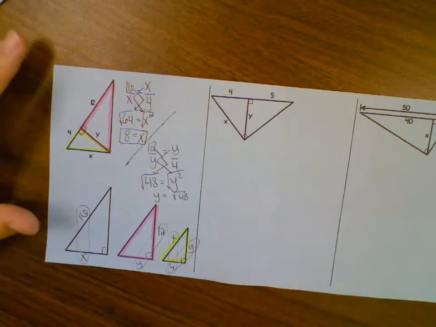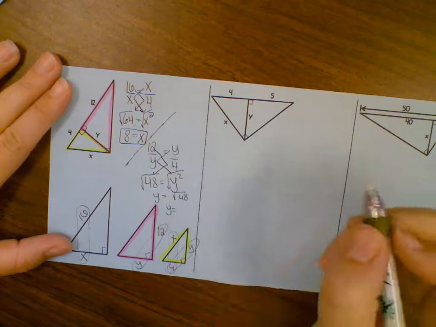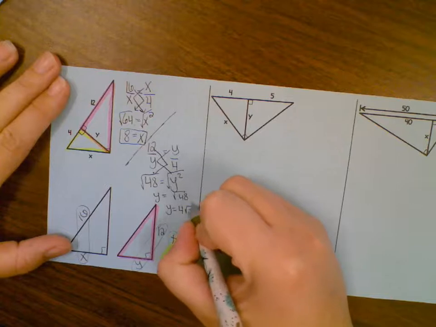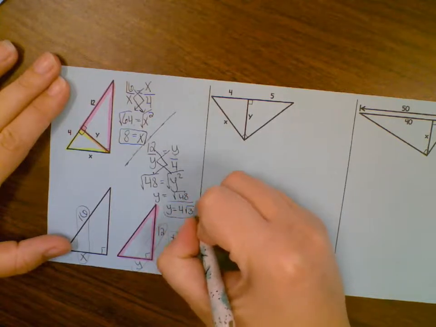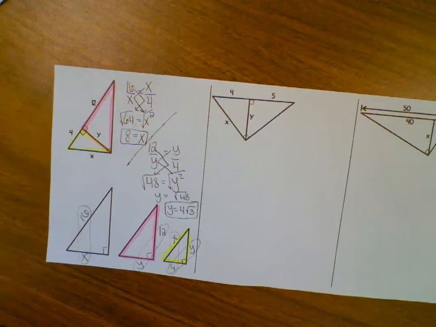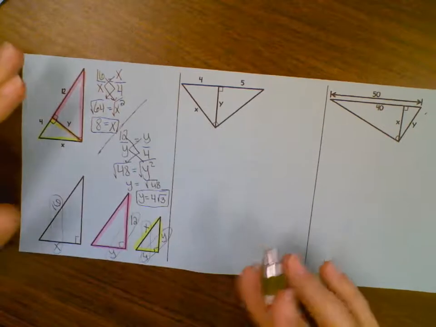Go ahead and make a factor tree. Pause your video. Okay, so it ends up being 4 root 3 after you make your factor tree. Okay, if you have any questions, make sure you write them down to be able to ask in class tomorrow. So I'm going to draw the pictures with you, and then you'll pause to finish the next example.